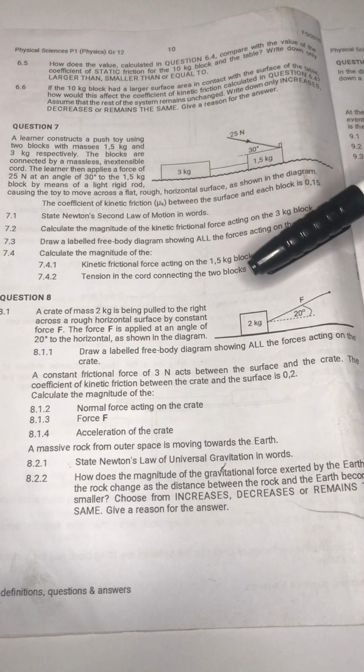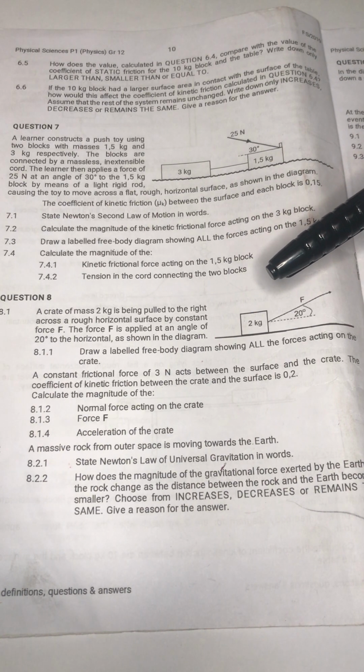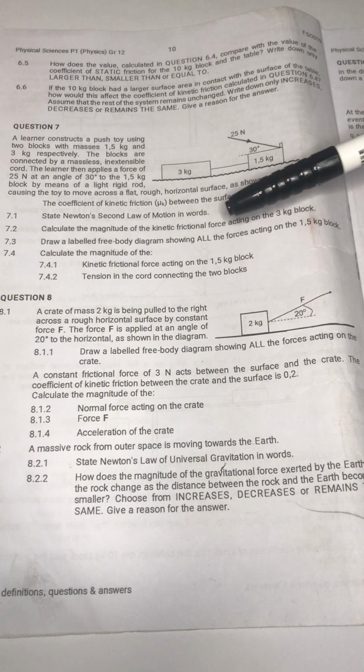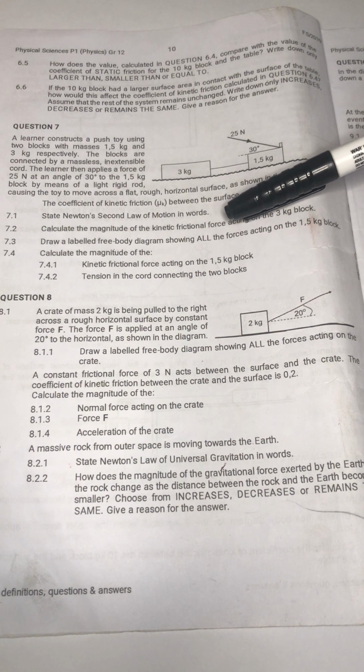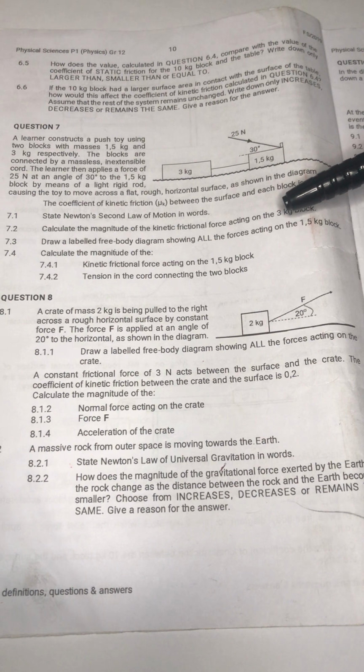Then 7.2: calculate the magnitude of the kinetic frictional force acting on the 3 kg block.